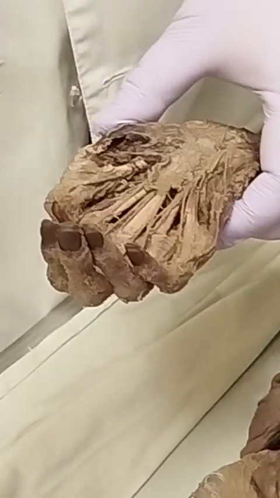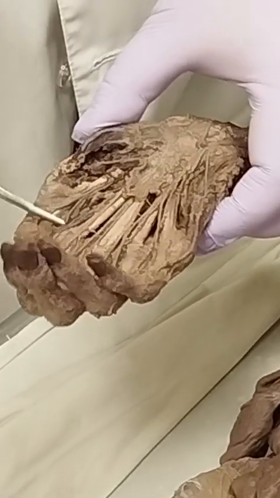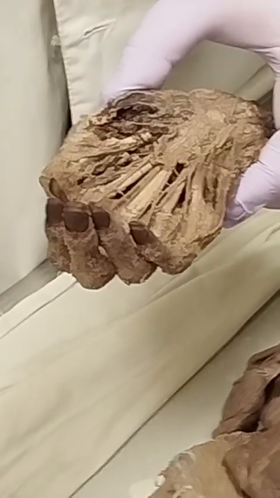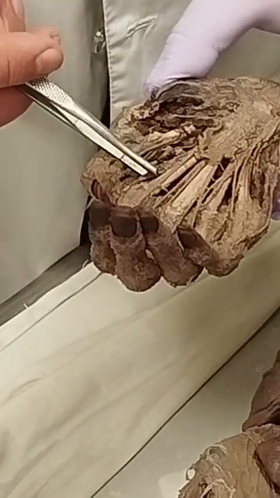And in palmar group, in medial group of palmar muscles, we have 4 musculi lumbricales, that is thin, long muscles.